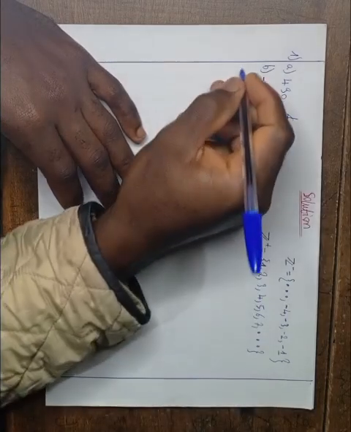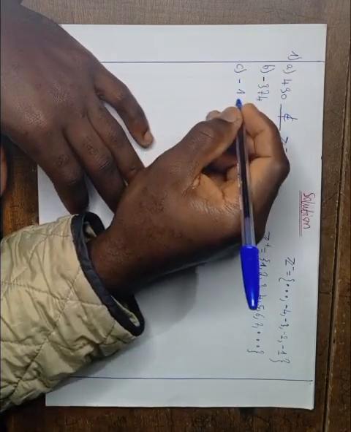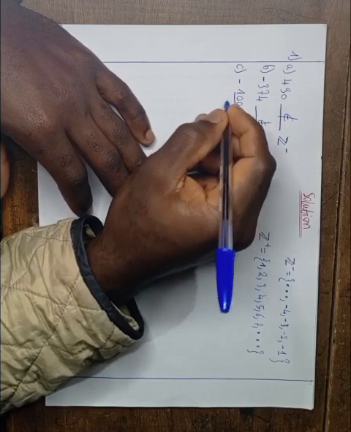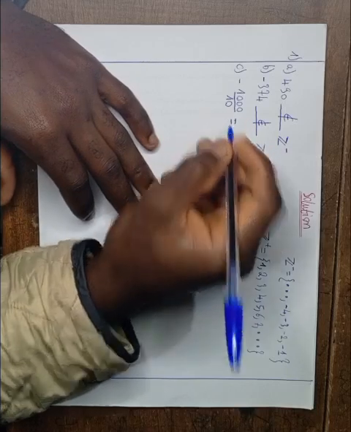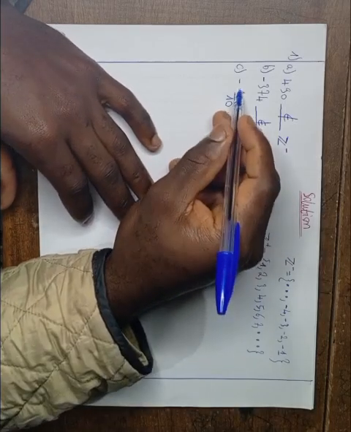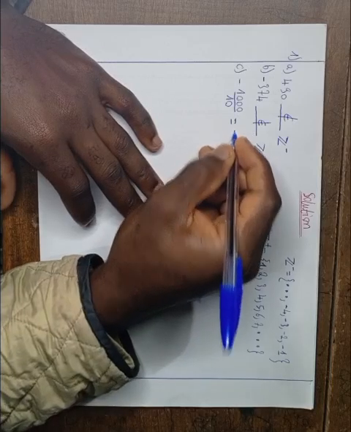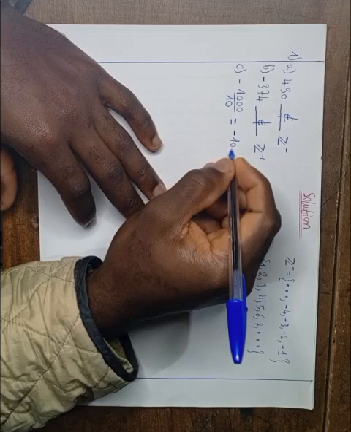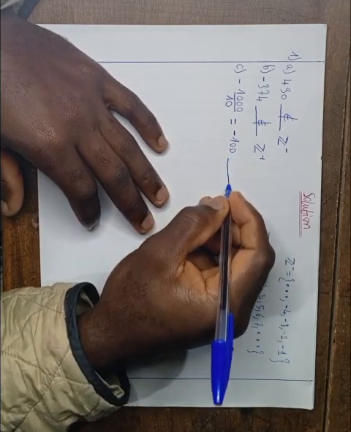Next, we go to C. We have the number -1000 over 10. This will simply be equal to, if we divide 1000 by 10, first we are going to put the sign which is negative. Then if we divide 1000 by 10, it gives us 100. Then we have the empty space.